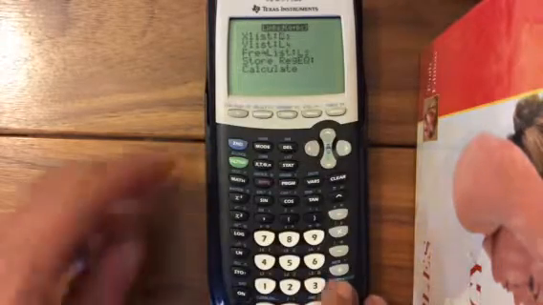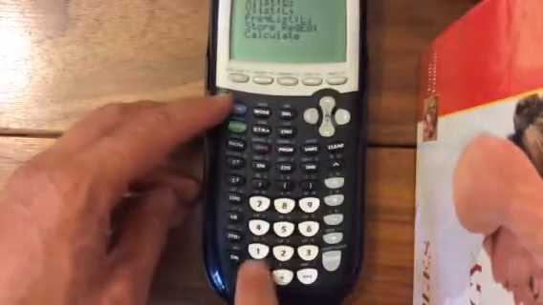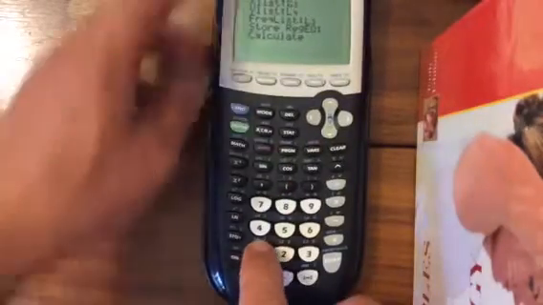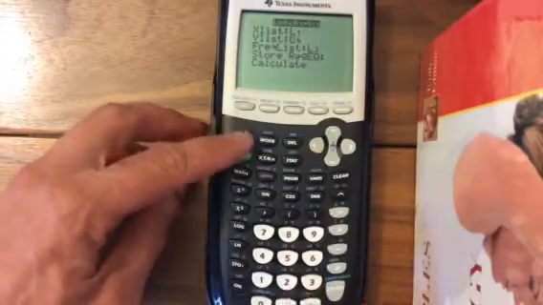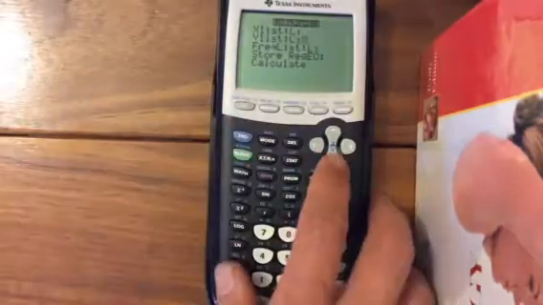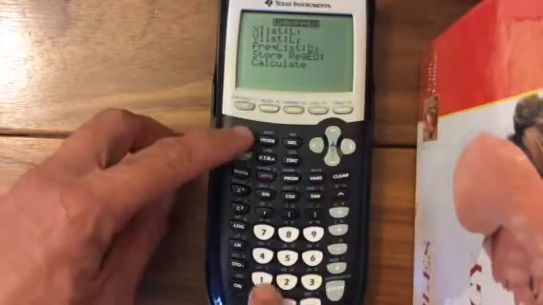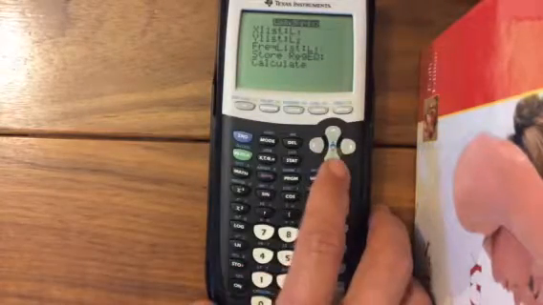And then it's going to ask you, well, what lists do you want to do? So you can put in the lists. We just did L1. So that's the first list that we want to do. Scroll down. L2, that's our second list. Frequency list, make that L1, so whatever that is.